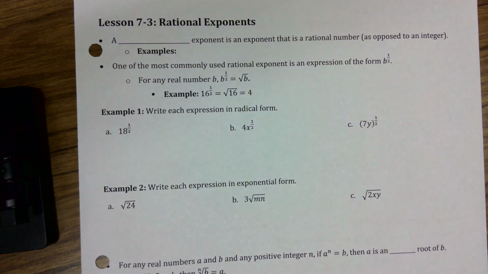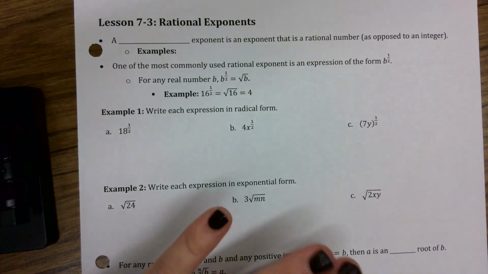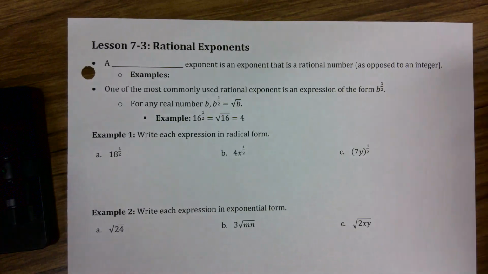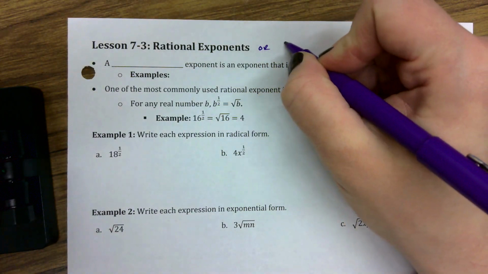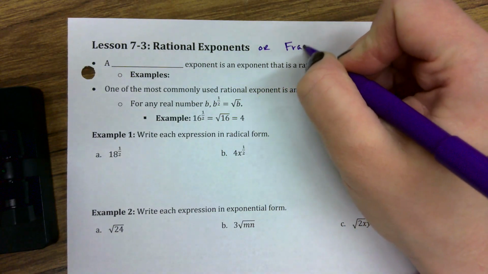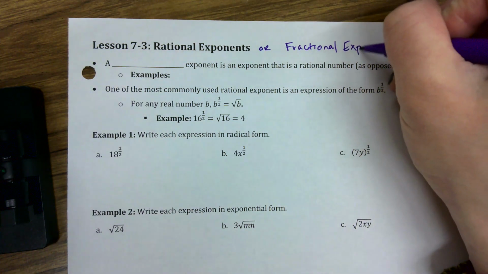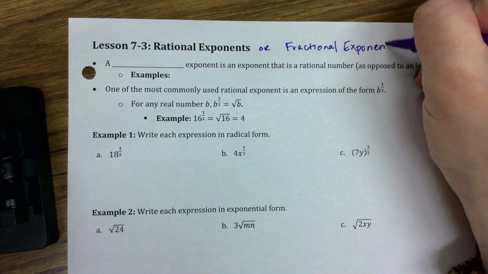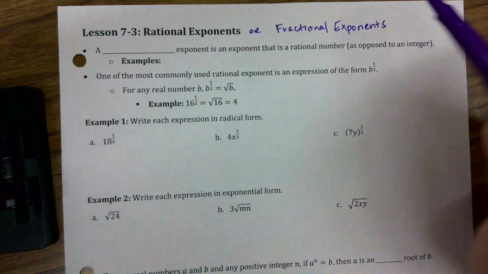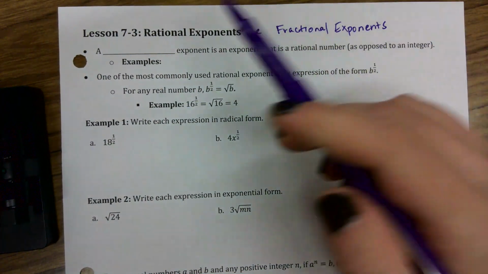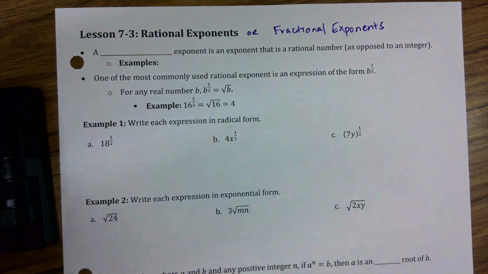We are in this third section of chapter 7, rational exponents. Sometimes these are called fractional exponents, depending on the textbook. I think your Delta Math, if this class is using Delta Math, calls them fractional. So the same thing as rational. They call them fractional because rational numbers are in a fraction.